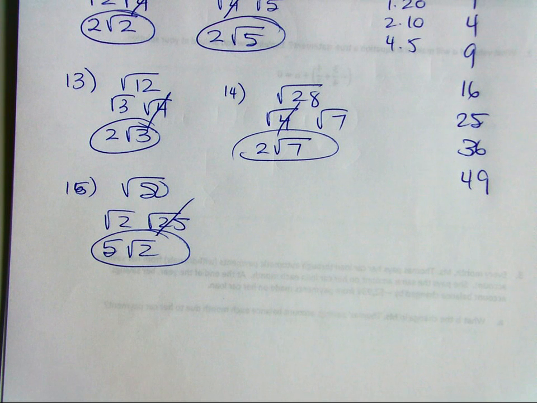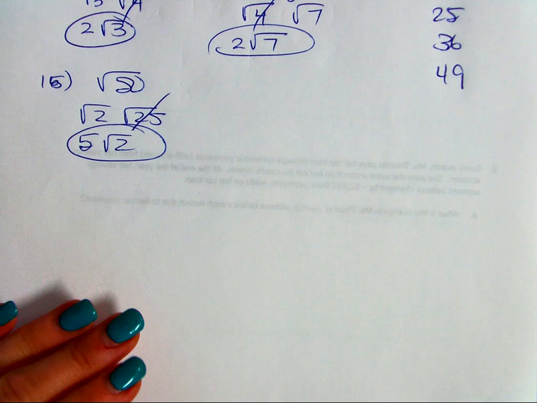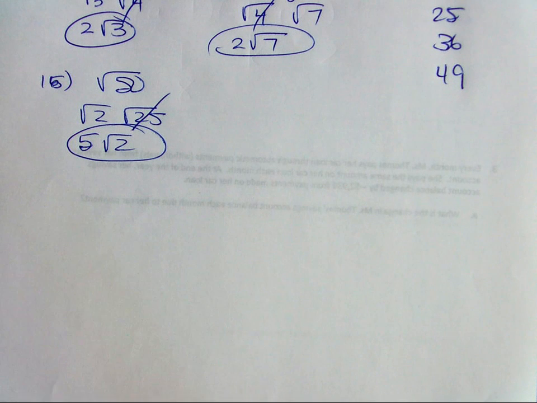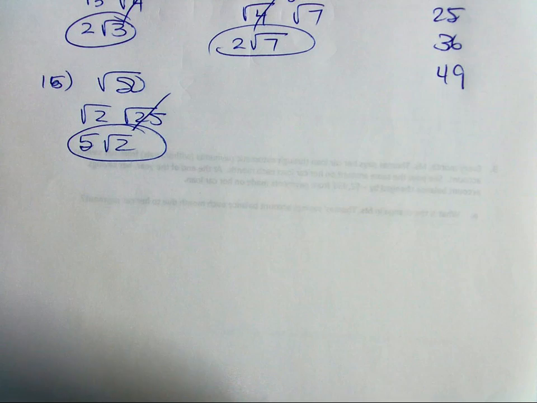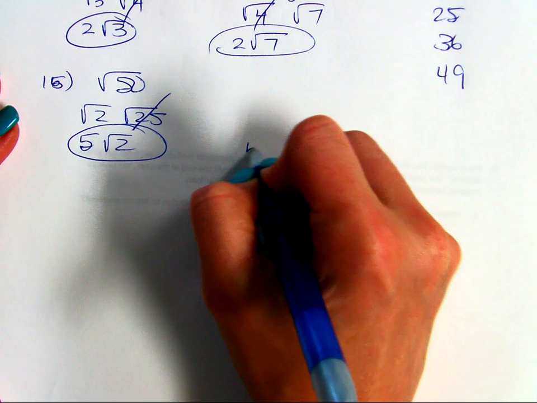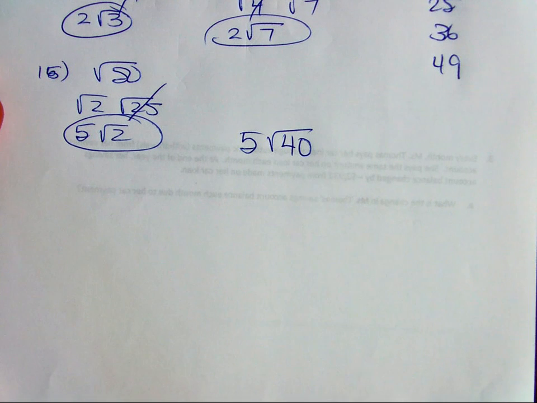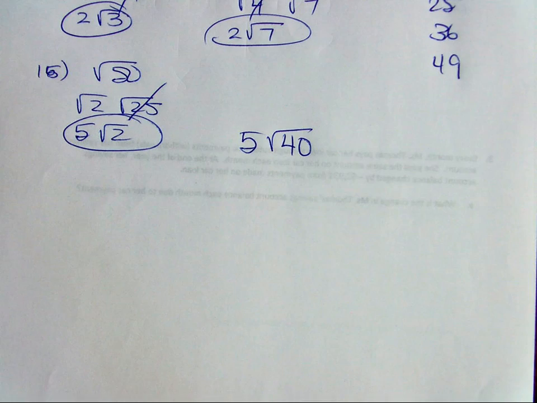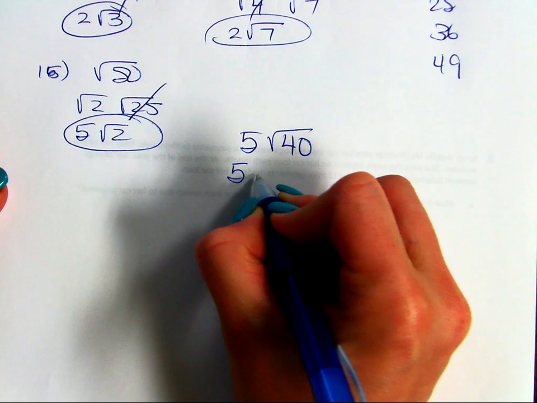Okay, so what you're going to see different today is some coefficients on the outside here. So, for example, you might see 5 square root of 40. All right? So, here's how you are to do this. You have to look at 40 and break it down just like you did without a 5 being there. Except this time, the 5 kind of comes along for the ride.